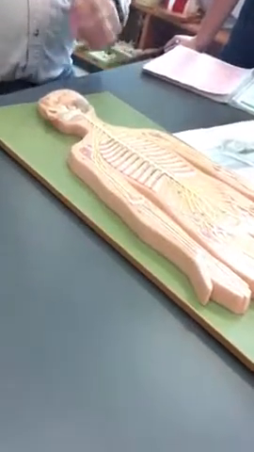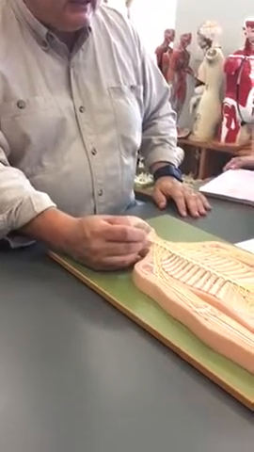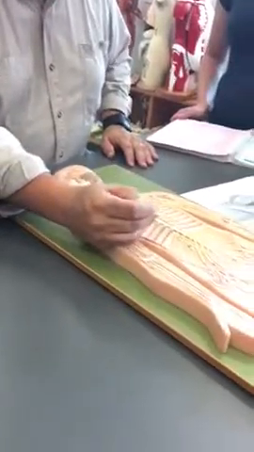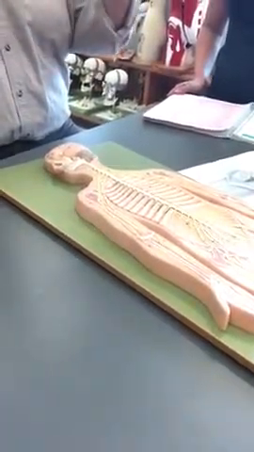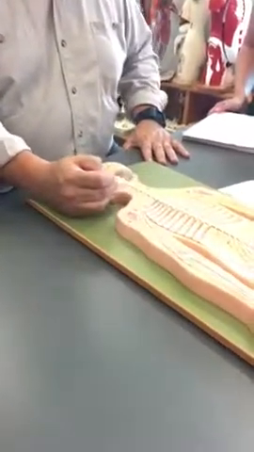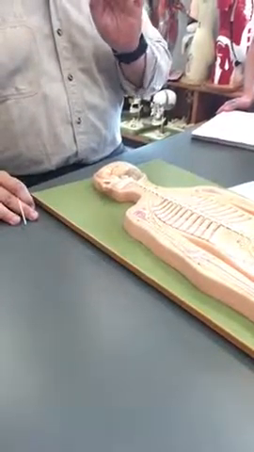This model does not show what is called the lumbar and cervical enlargements. There is a thickening of the cord in this area here and a thickening of the cord in this area here. That is, the diameter of the cord broadens here and here. And these are called the cervical and lumbar enlargements. Let me tell you a little bit about that for just a moment.